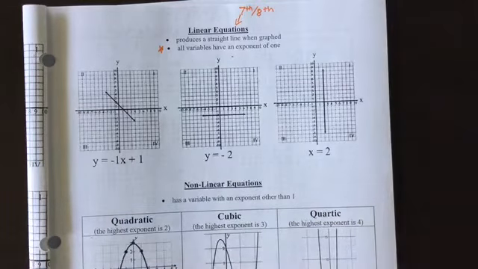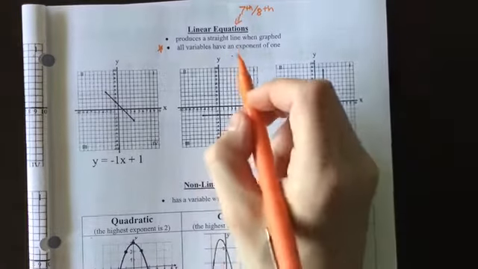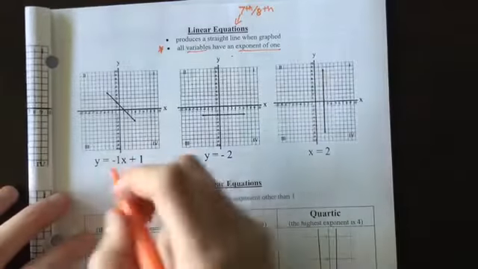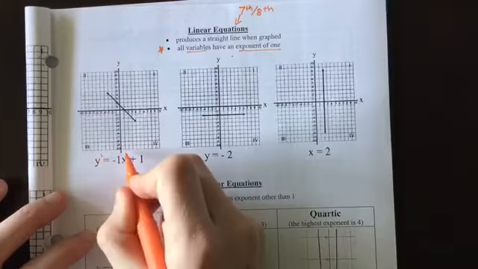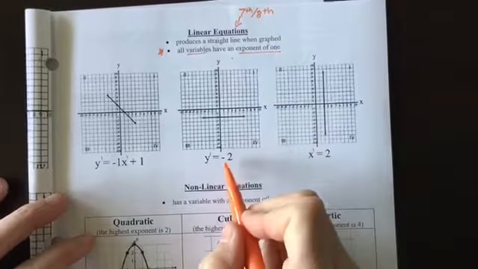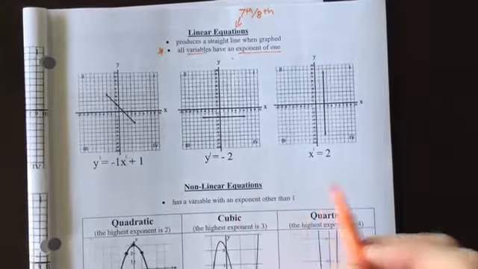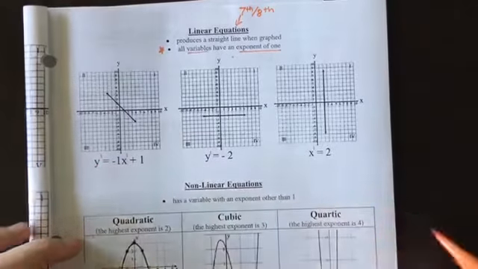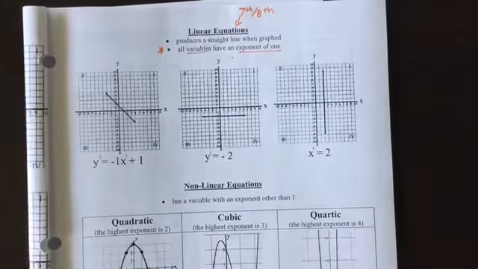Well, I can tell if an equation is linear because all the variables have an exponent of 1, right? So they all have that little invisible exponent of 1, so I know they are linear. It doesn't matter if we have negative numbers, positive numbers, greater than 1, less than 1. It just matters about the exponents of the variables.